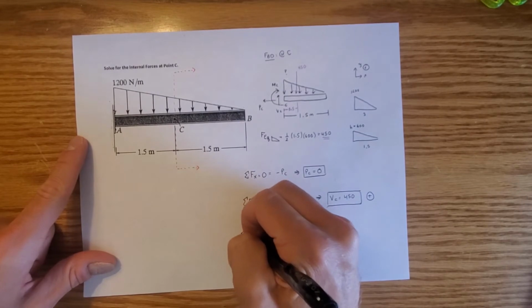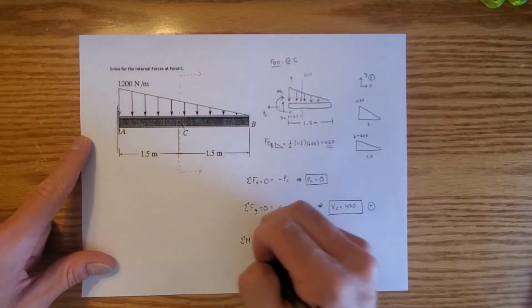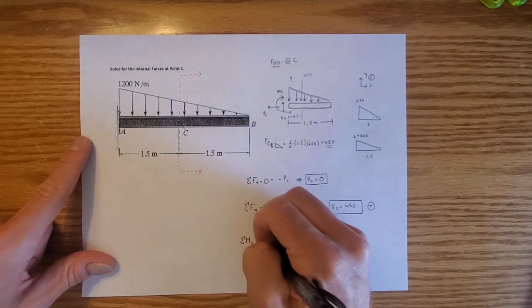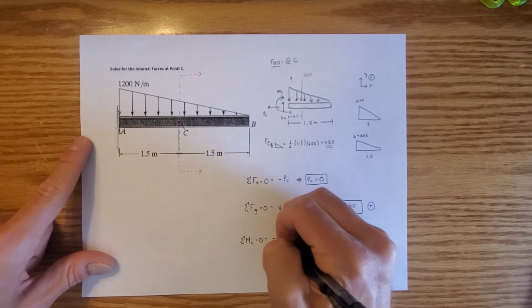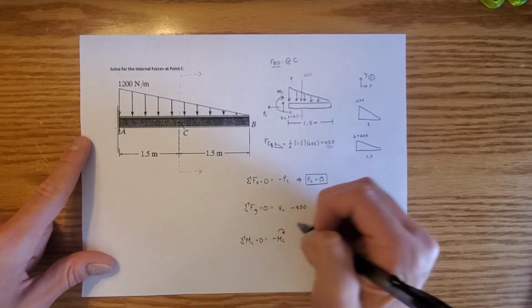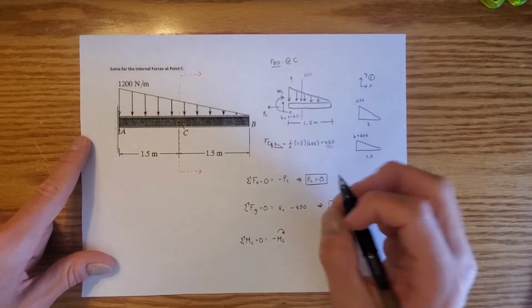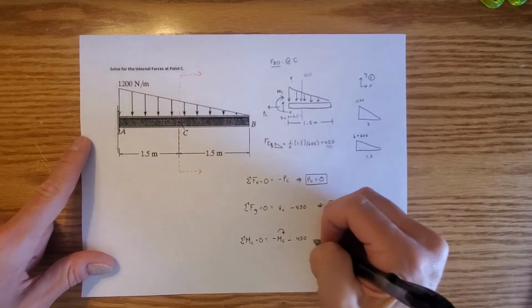Now we do some of the moments. We're going to do that about point C, the point we've cut. We'll set that equal to 0. Our MC is drawn clockwise, so in our typical math, we say that that's negative. So you've got negative MC minus the 450 times 0.5.